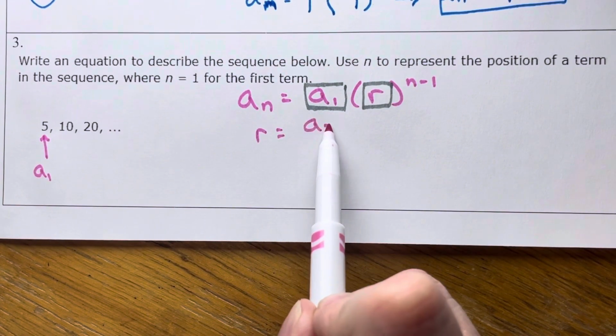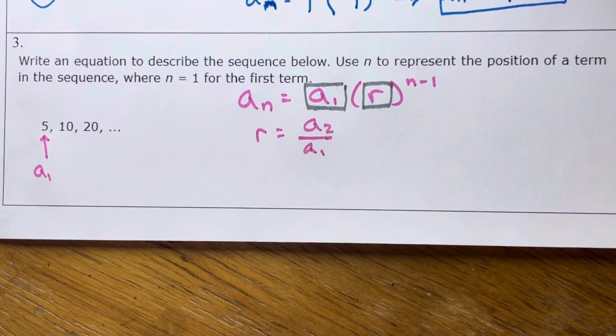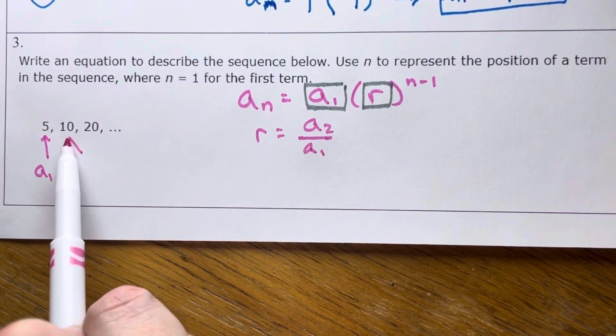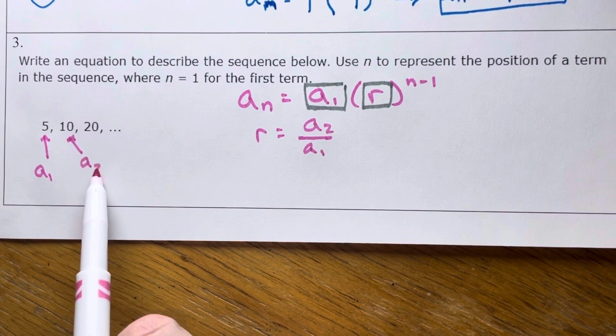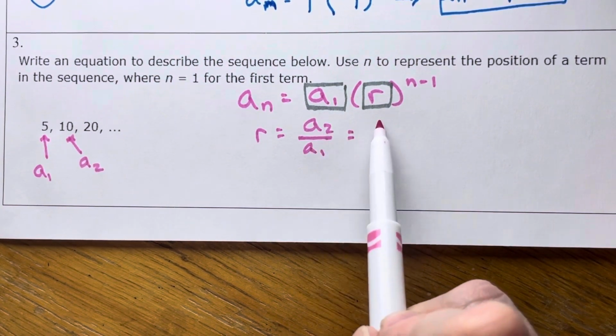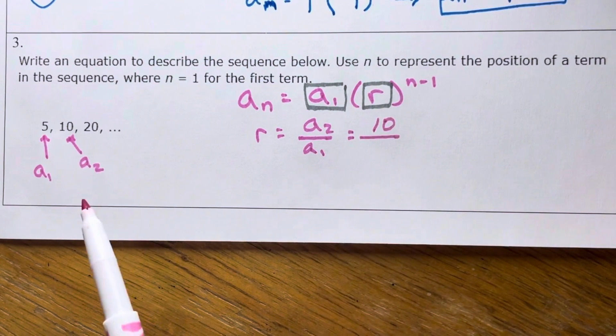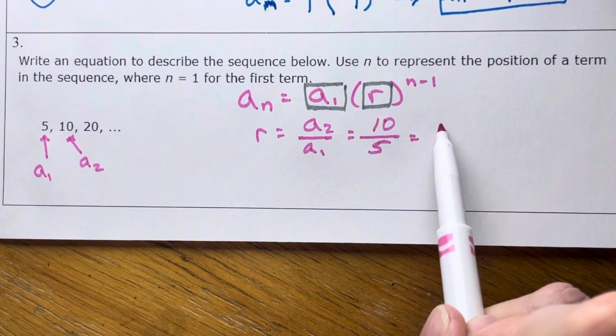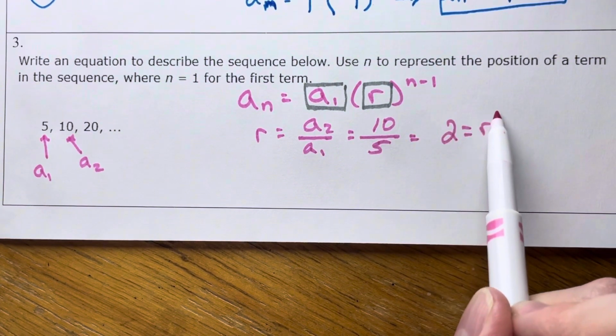R comes from the second term divided by the first term. Since 5 is our first term, then we see quickly that 10 is our second term, a sub 2. So our second term of 10 divided by our first term of 5 gives us an r of 2.